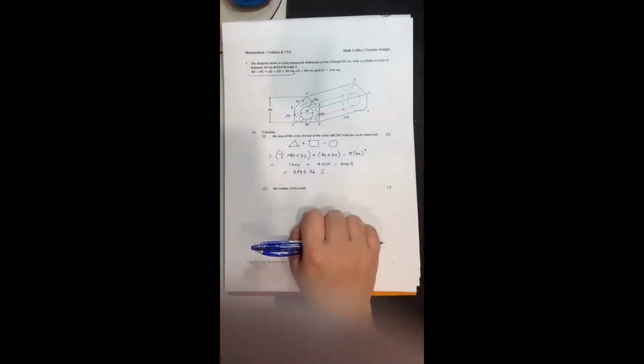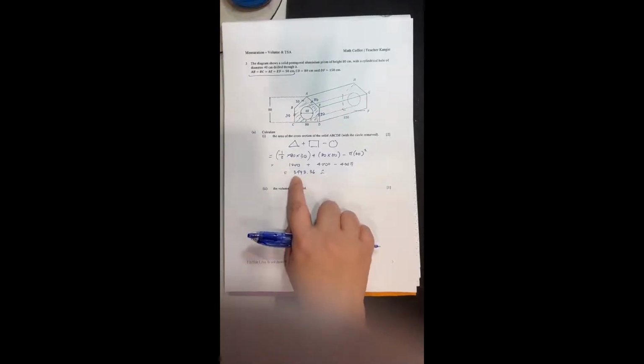This is a prism. Well done. 3943 is 4 SF. Who's the one who gave 3940? It's like you have $3,943 inside your bank.